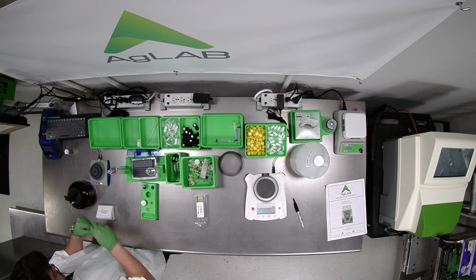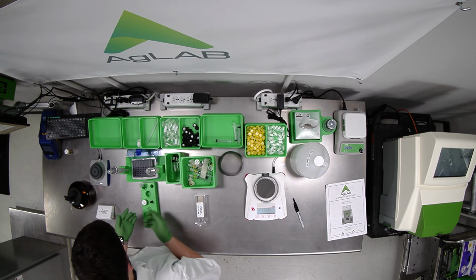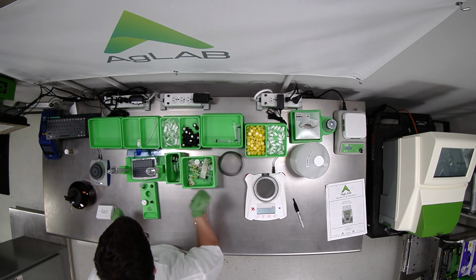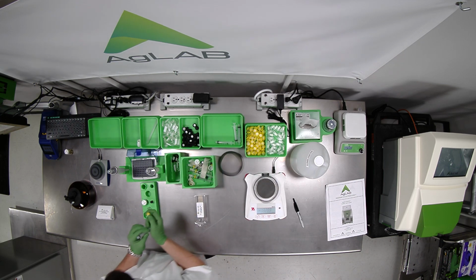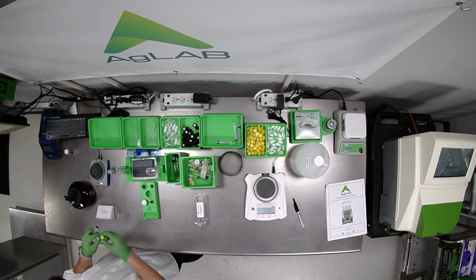Okay, we're ready for the final transfer into our last vial. We already have a syringe. So again, tail samples, nylon filter only.